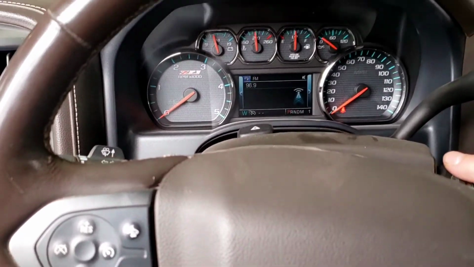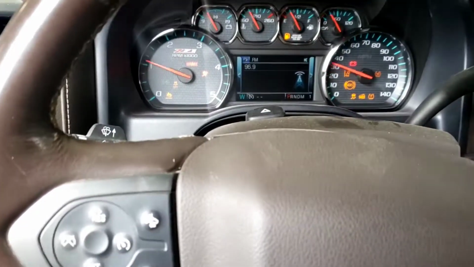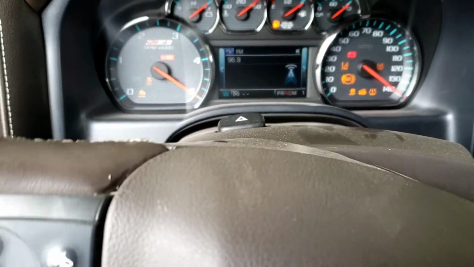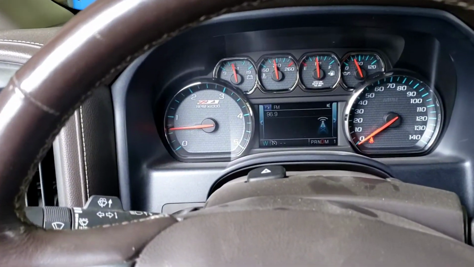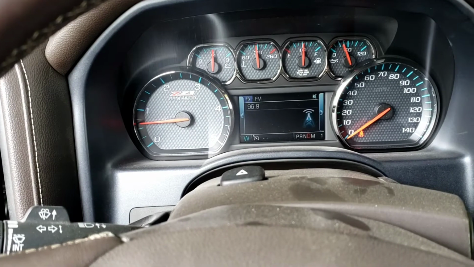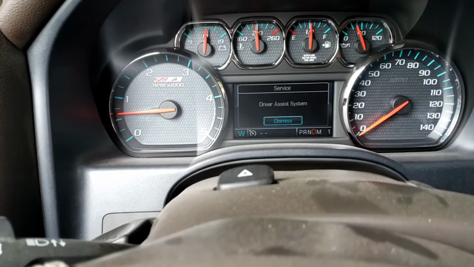So I'm going to start the vehicle. I'm going to put it in drive. I'm going to have somebody walk by in front of the vehicle, and you can see it. I felt it beep there. I felt it vibrate. Look, the driver assist system came up. I felt the right side of the seat vibrate, but not the left.